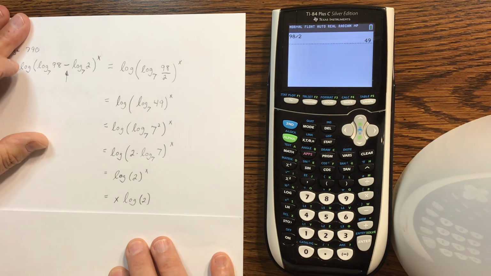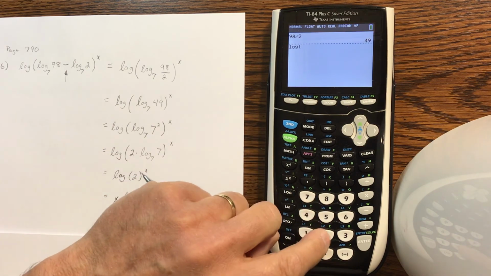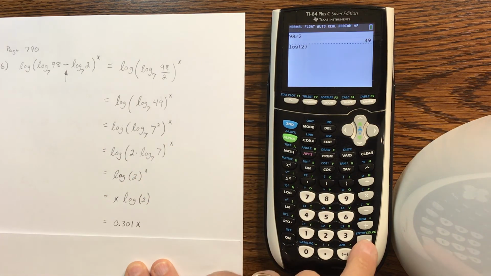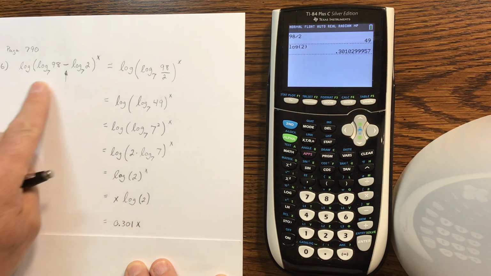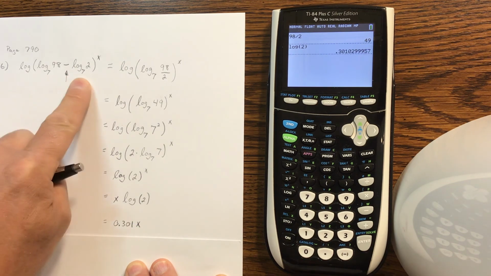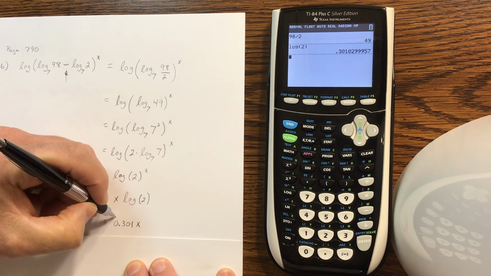But we can go further, okay? Because we can use our calculator now. So we know log of 2 is 0.30 whatever, and I just round it to the nearest thousandth times x. So again, the answer to this, okay, is 0.301x. We're done.